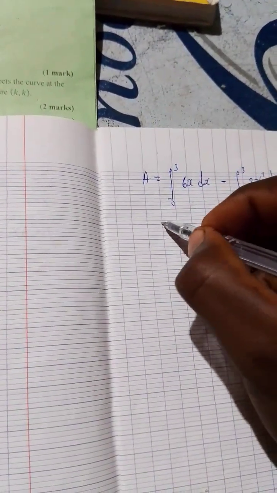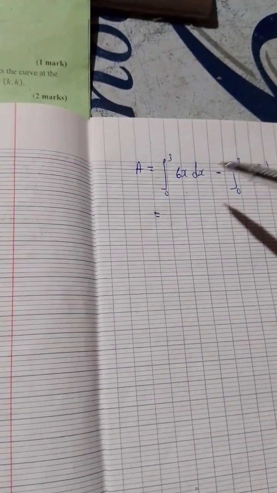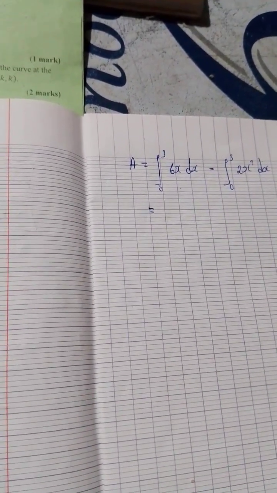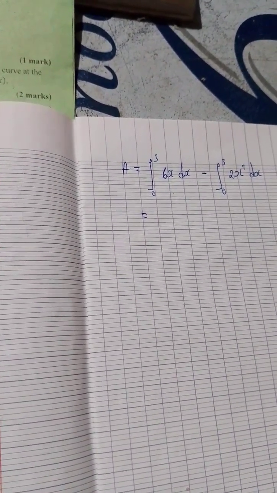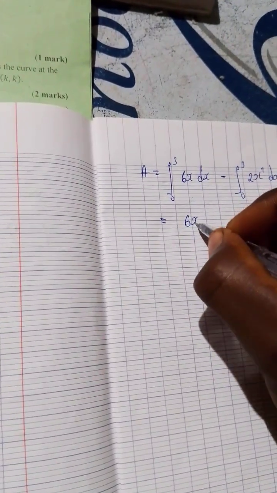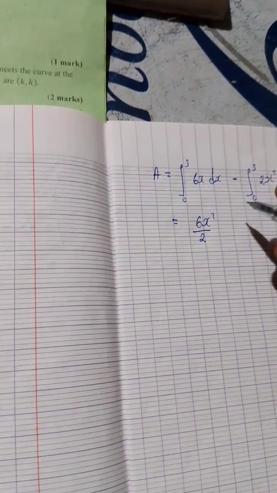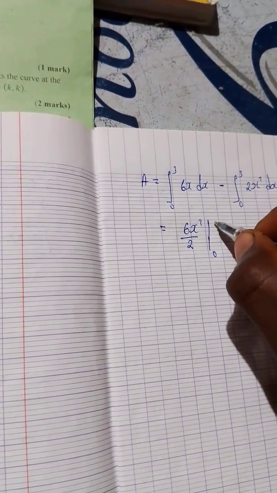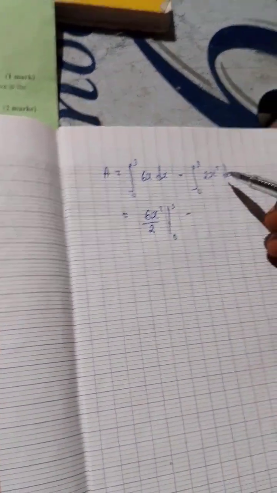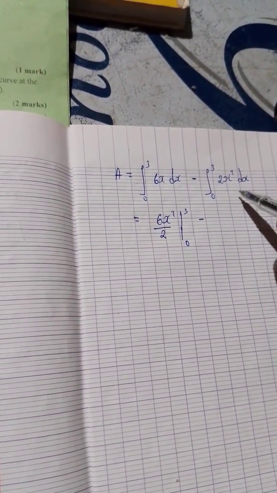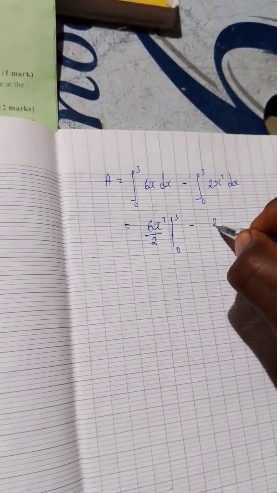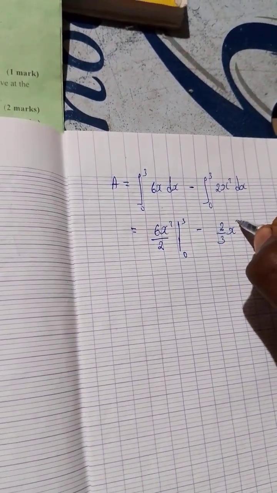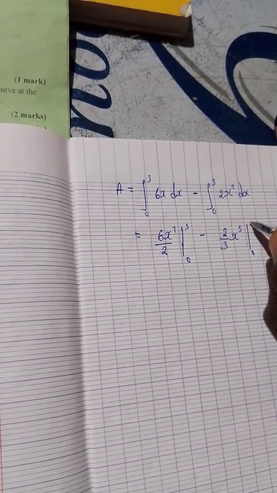Which equals, now if you integrate 6x, that's x raised to the power 1, we're going to have 6x squared divided by 1 plus 1. That's the rule of integration, 6x squared divided by 2, which goes from 0 to 3, minus, if you integrate 2x squared, we're going to have 2x cubed divided by 3, that's 2 third x to the power 3, which goes from 0 to 3.